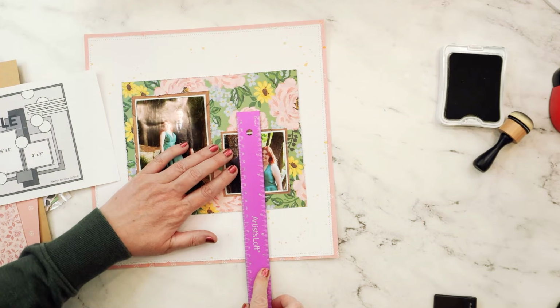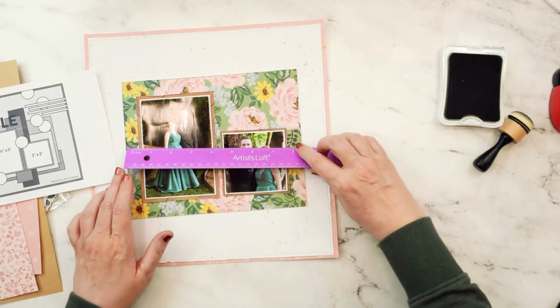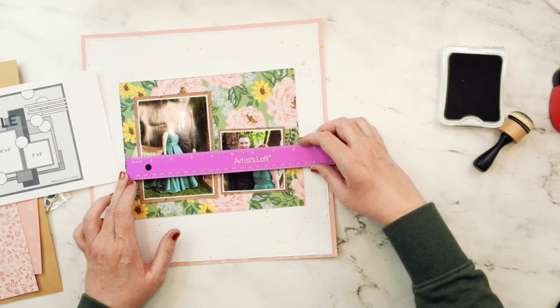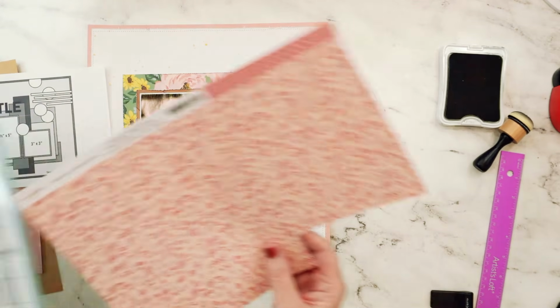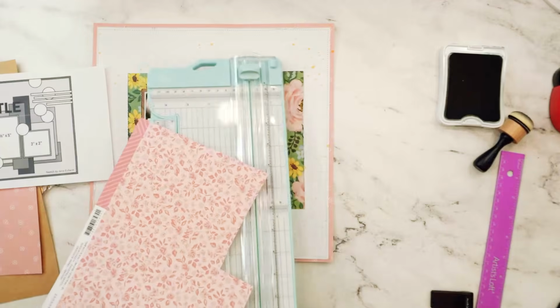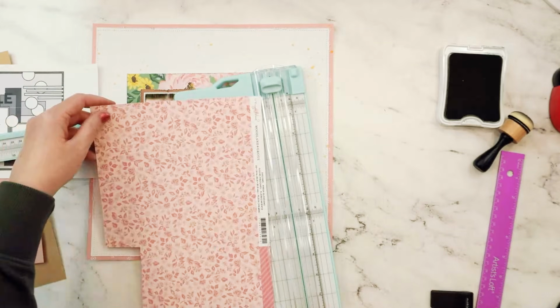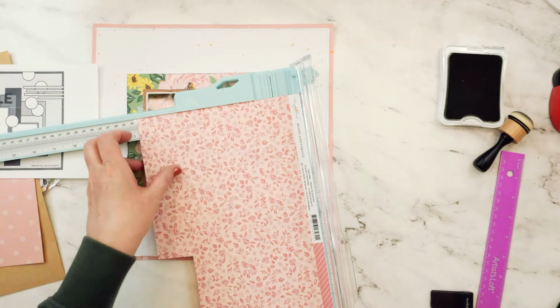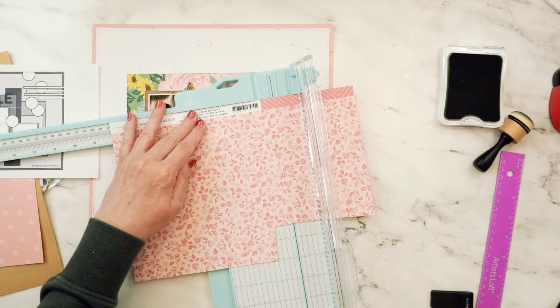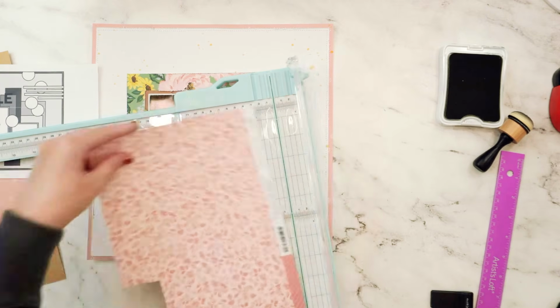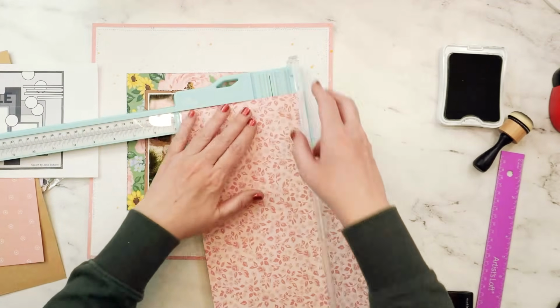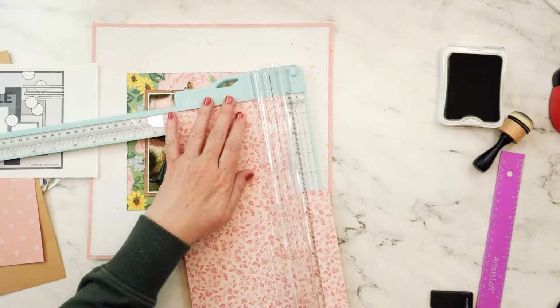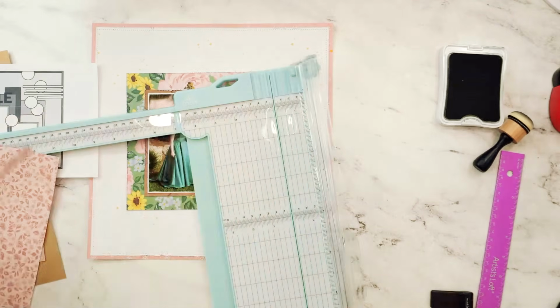So let's cut that one to 7 3/4, or no, let's do 8. Let's do 8 by 5.5. So 8 by 5.5.